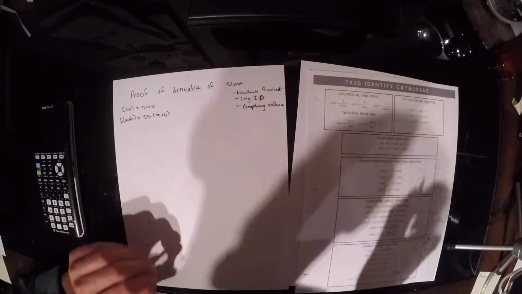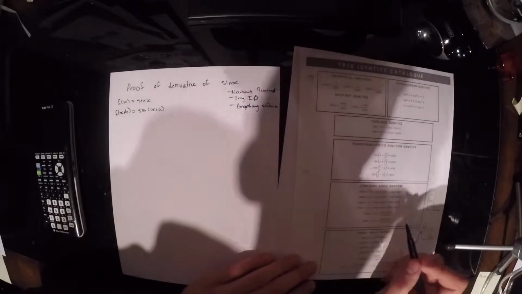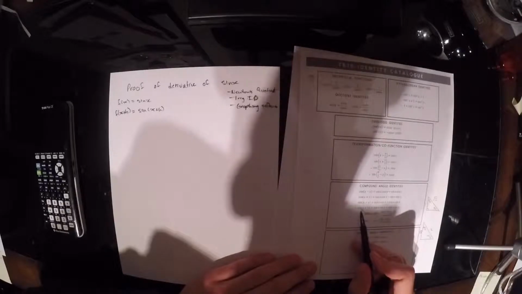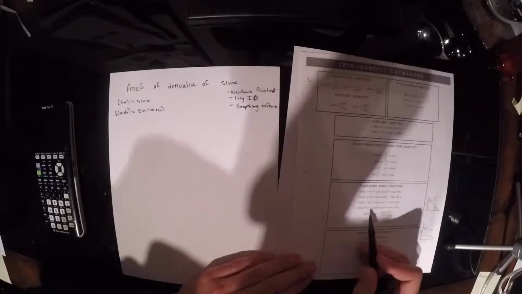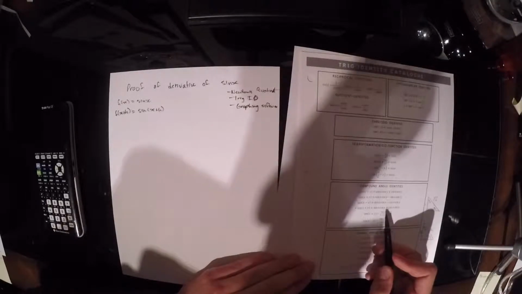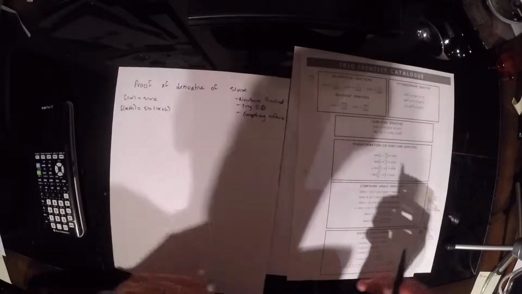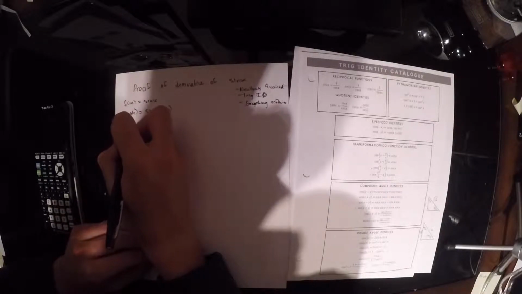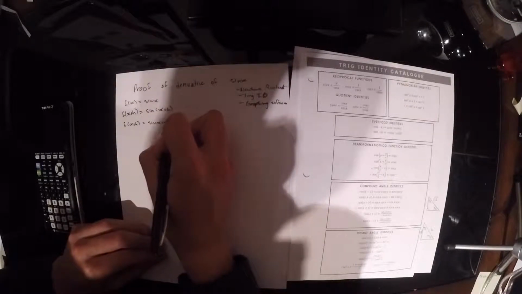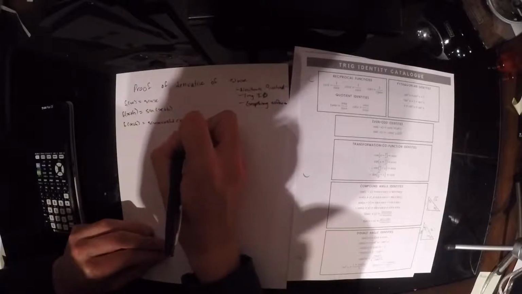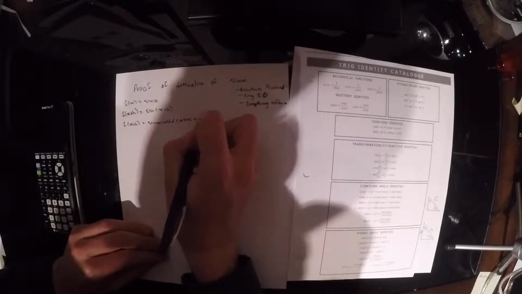Then we're going to go over to our trig identities and see that here sine of x plus y, which is the same as sine of x plus h, is equal to sine x times cos y plus cos x times sine y. So we're going to make f at x plus h equal to sine x cos h plus cos x sine h.